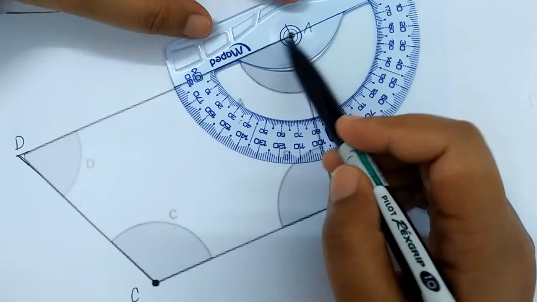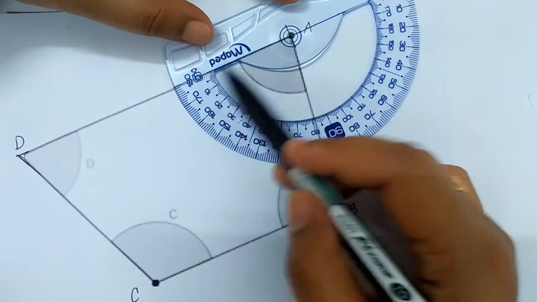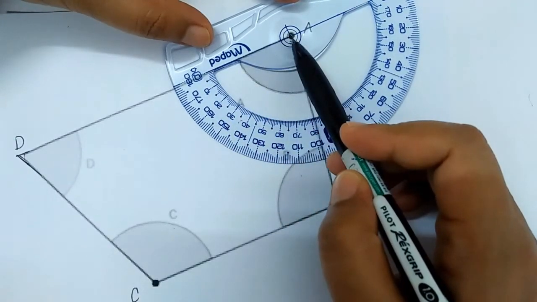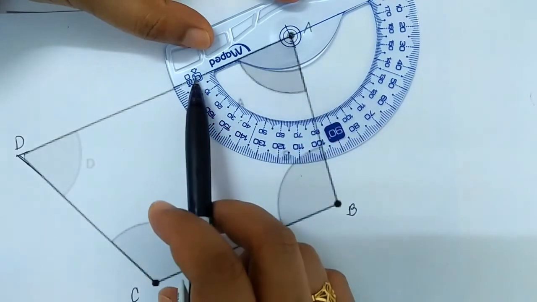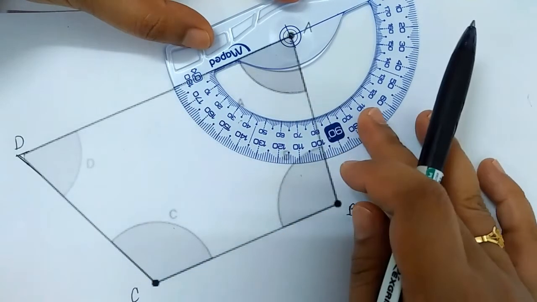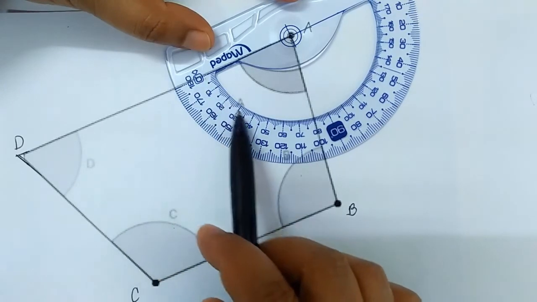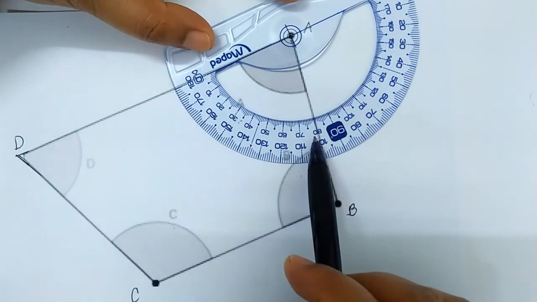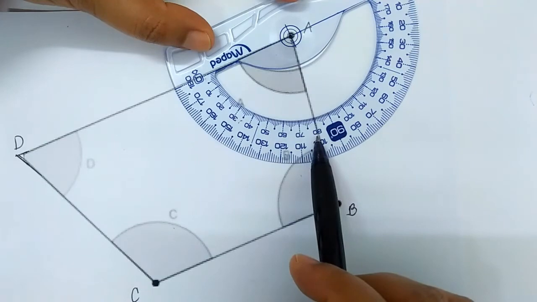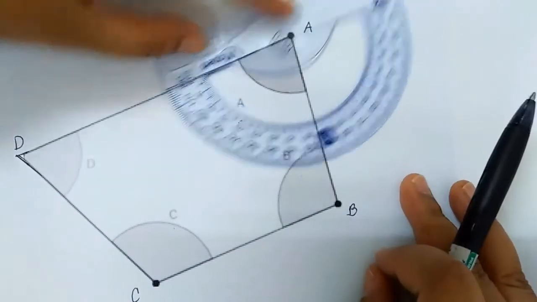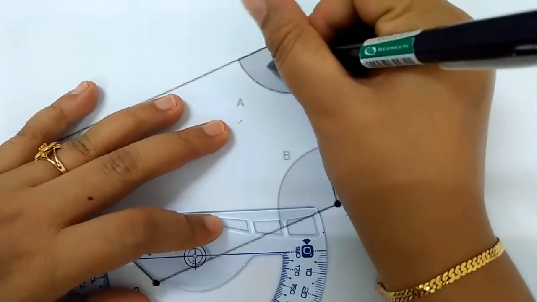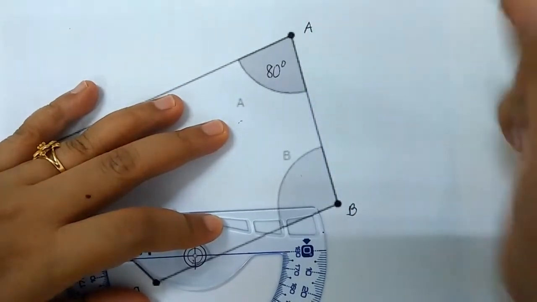Make sure that the line is aligned to the baseline and start reading at 0 degrees. So this is 0 degrees. On the inner scale, let's read until this line. So this is 80 degrees. So angle A is 80 degrees.